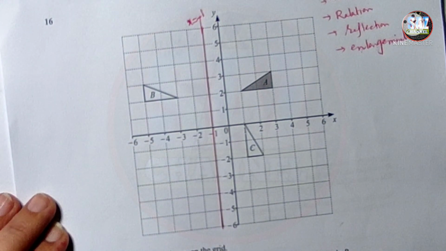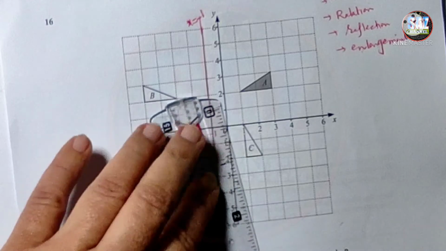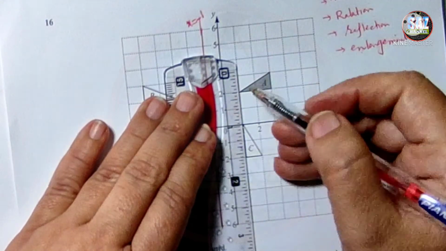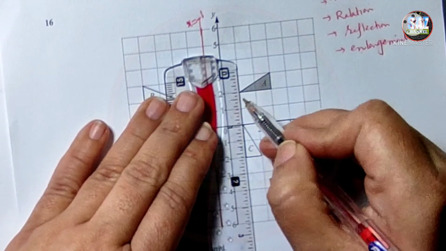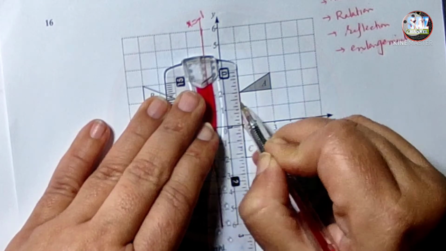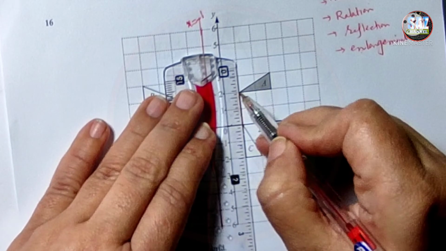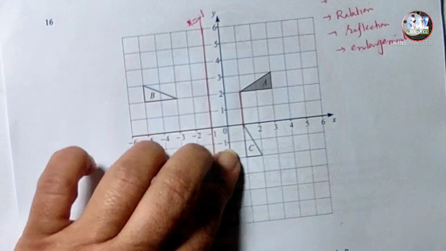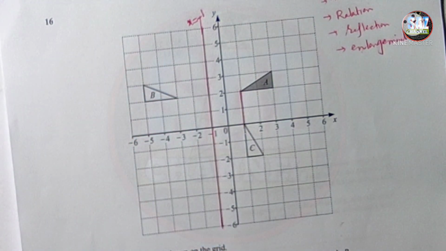Recall the method for finding the center of rotation: we have to join any 2 corresponding vertices and construct the perpendicular bisector of that. Let me hold the compass and construct the perpendicular bisector. Otherwise we can observe the midpoint of this line as well, but even then let me reconfirm this.